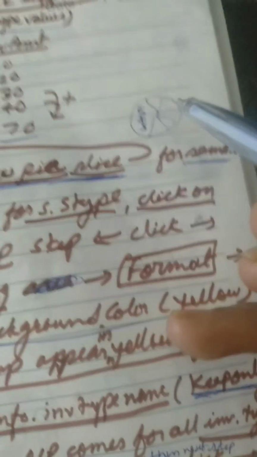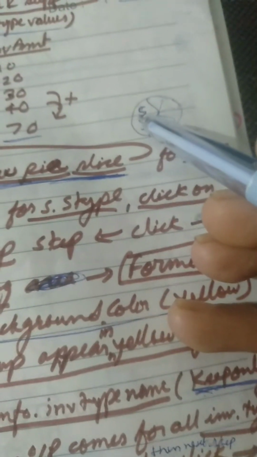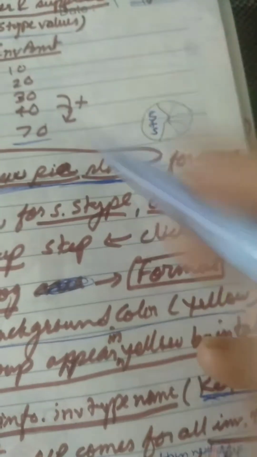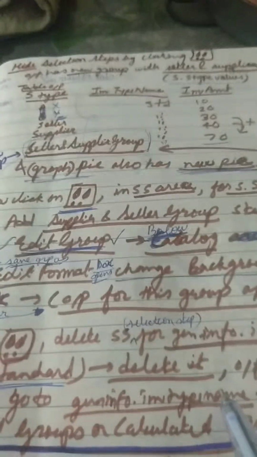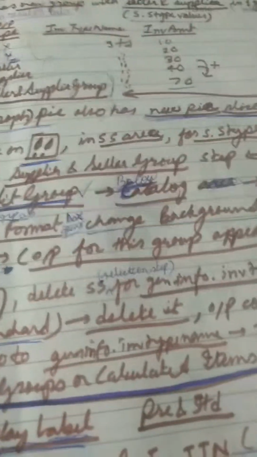and this group will also be added in the graph pie. I don't know if I have written here. So supplier and seller, this will also have a pie in the graph. Okay, there are a few things that we can do here.